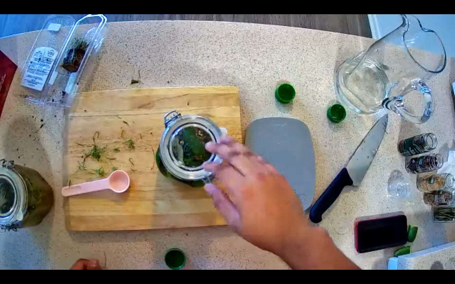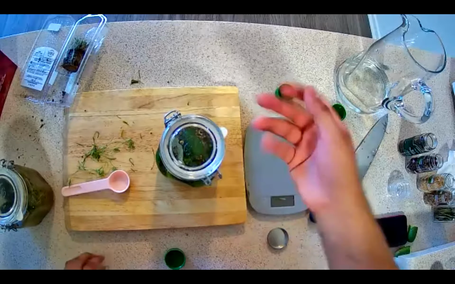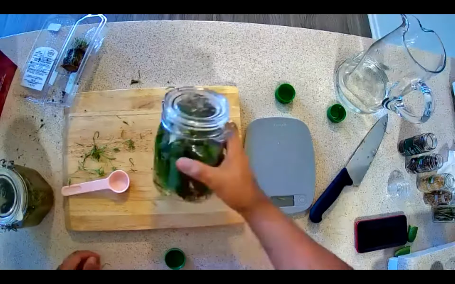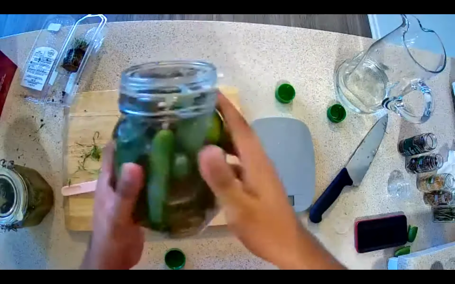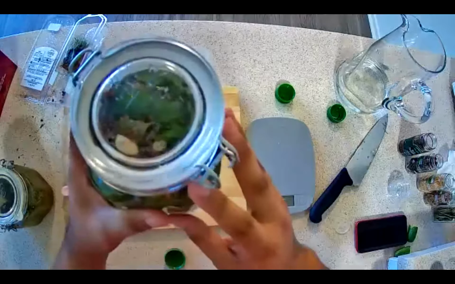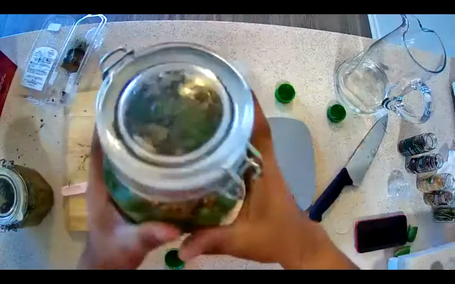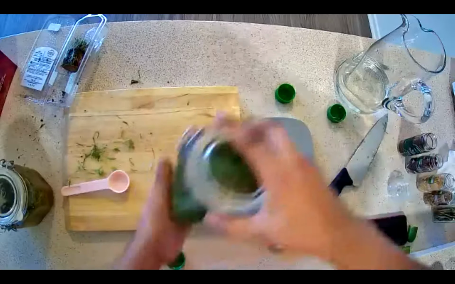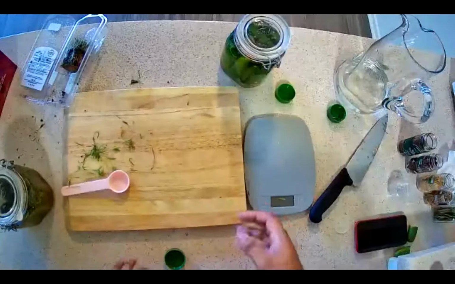Another thing that is a necessity when it comes to pickle making is patience. These are not done. They still have yet to be fermented. They still have yet to show signs of carbon dioxide to know that it's fermenting. It has a long way to go. So how do we know when these pickles are ready? Well, first of all, we need time.